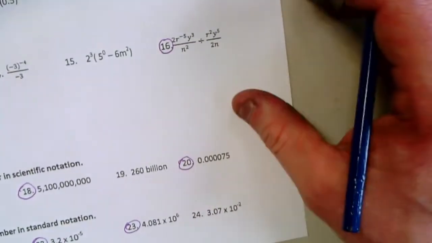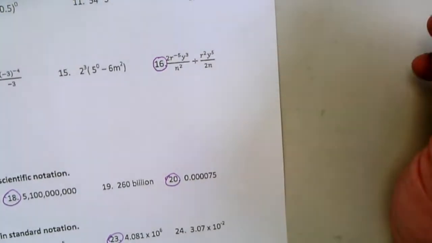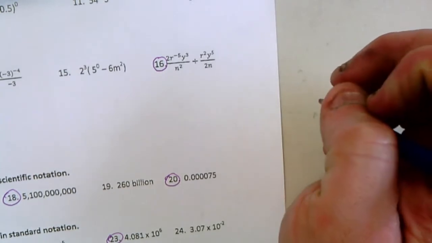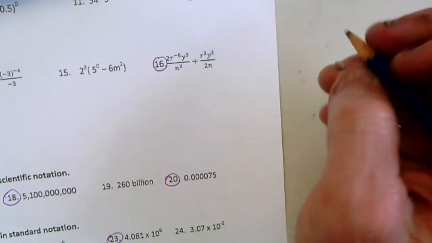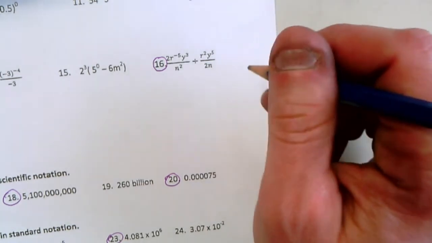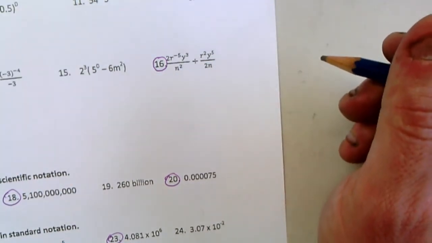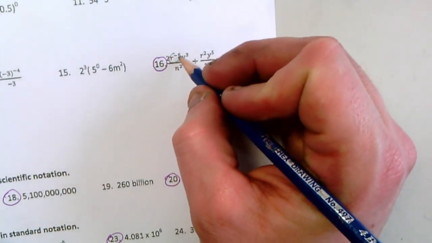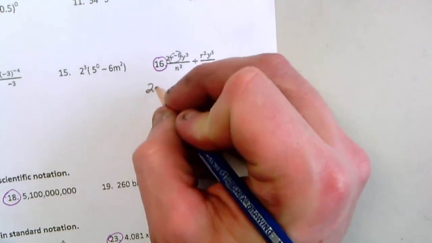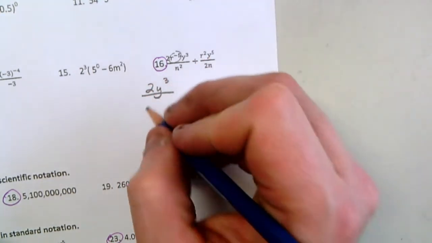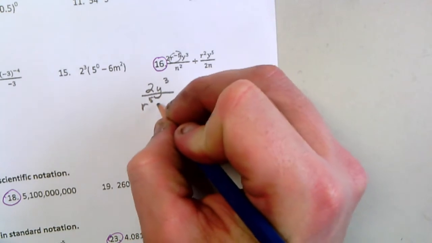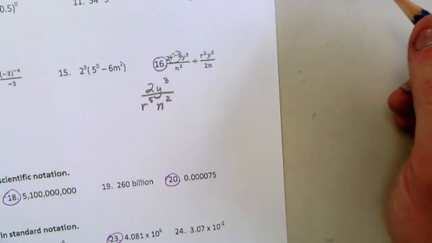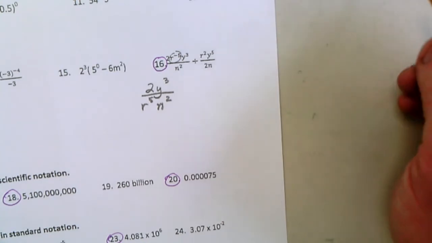All right, now for the next problem, I had a couple of you ask me about this problem, and I said, no, we're going to do that tomorrow in class if we're here. Well, obviously if you're watching this video, you're not here. So I'm going to go ahead and work this out. Now the first thing I'm probably going to do, let me think, how do I want to attack this? There's lots of different ways, that's the tricky part. I'm probably going to deal with this part first, and I'm going to put 2 y to the third over r to the fifth n squared. So just rewrite that with all exponents being positive.